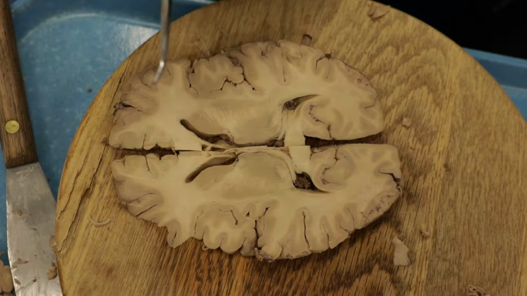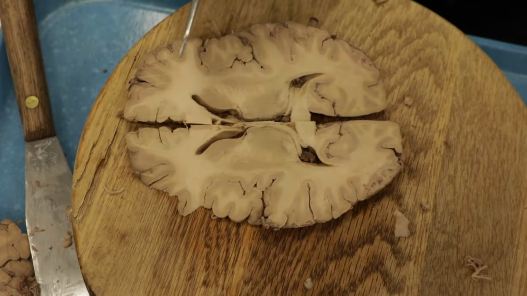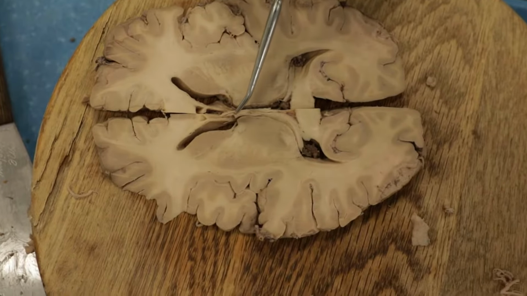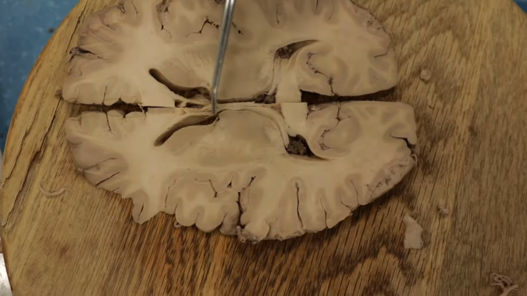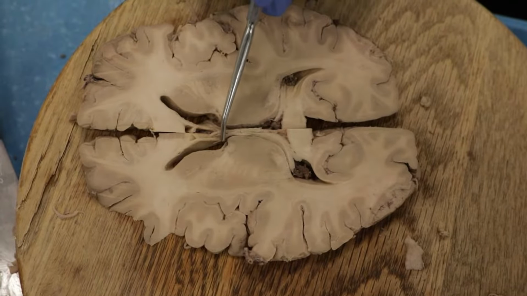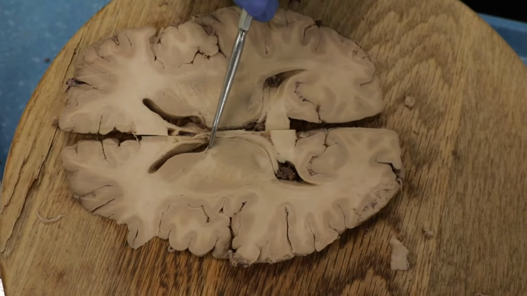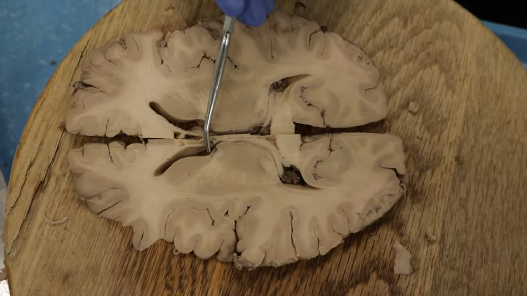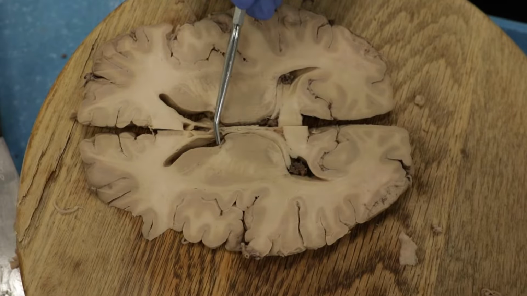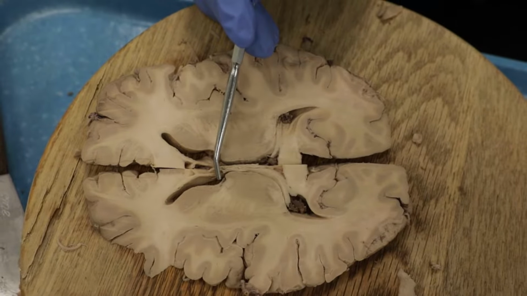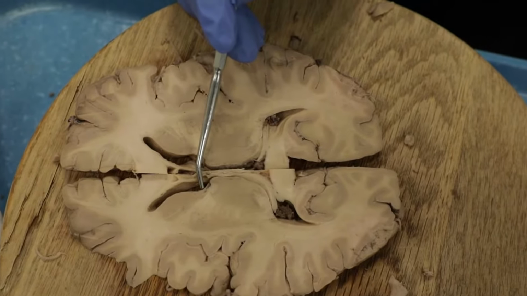Now there's another much smaller pathway, which I can only feel confident identifying when I find the vein. And there's a vein right here. As you can see in this space, that's the thalamostriate vein. That's not important. It's only important because we can identify the pathway around it. The pathway around it right here is called the stria terminalis. We look for the stria terminalis at the base of the caudate.